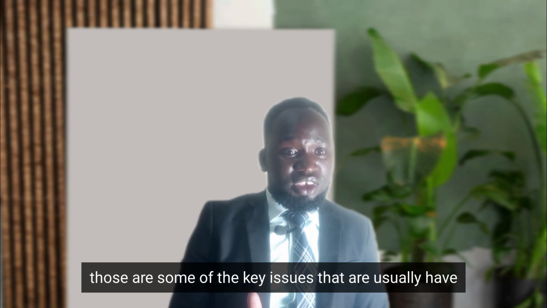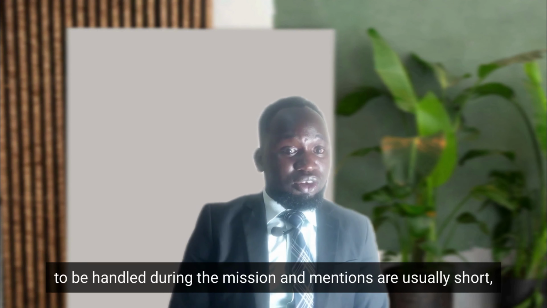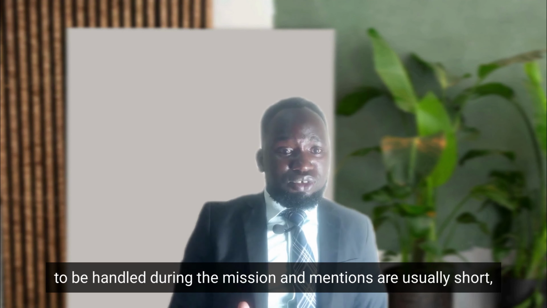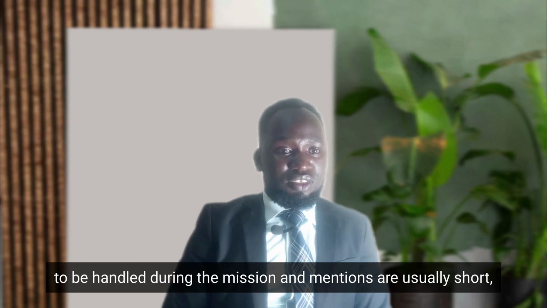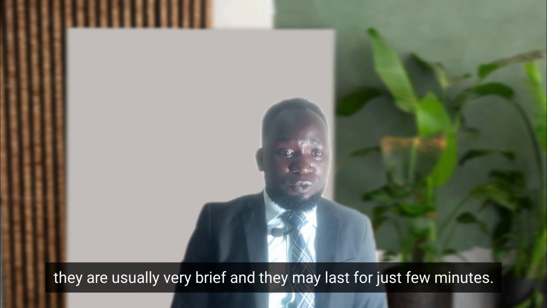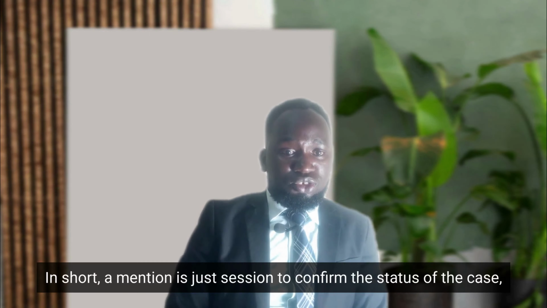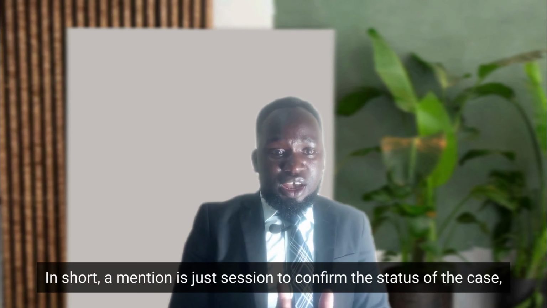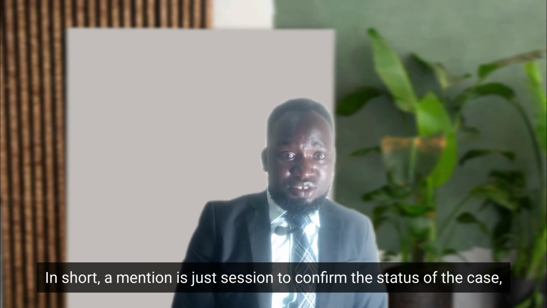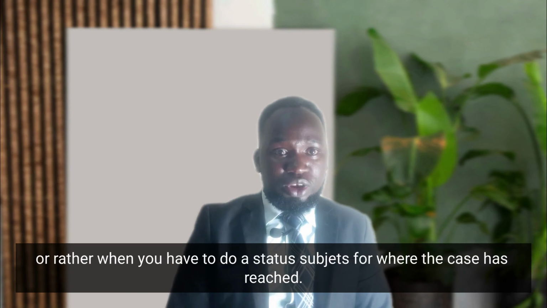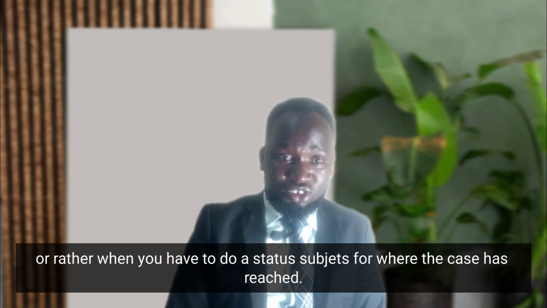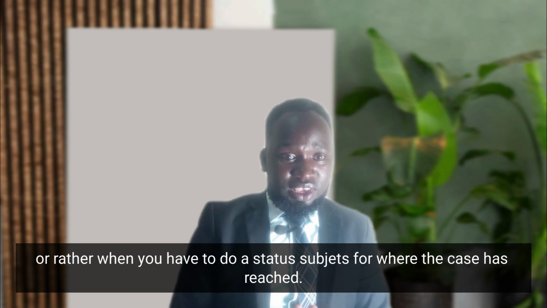Those are some of the key issues that usually have to be handled during the mention, and mentions are usually short. They are usually very brief, and they may last for just a few minutes. In short, a mention is just a session to confirm the status of the case, or rather to do a status update for where the case has reached.